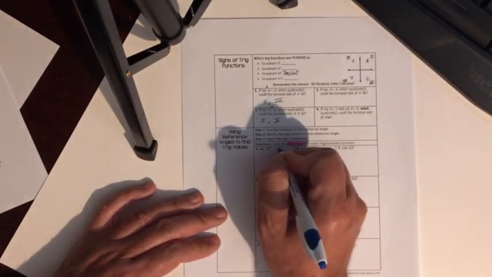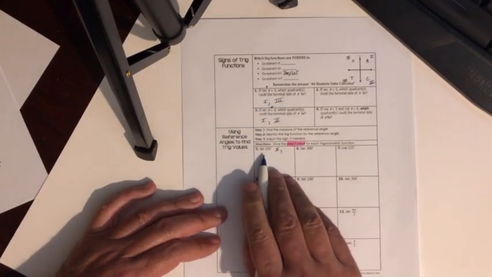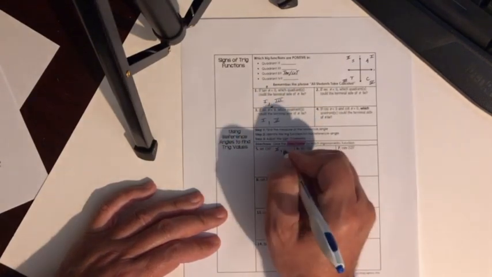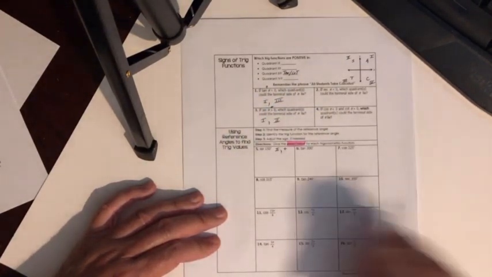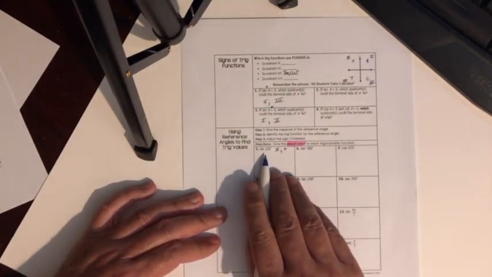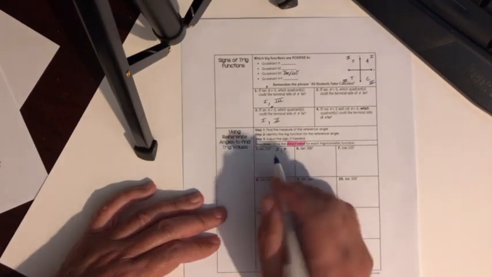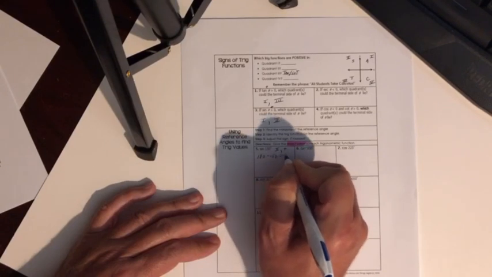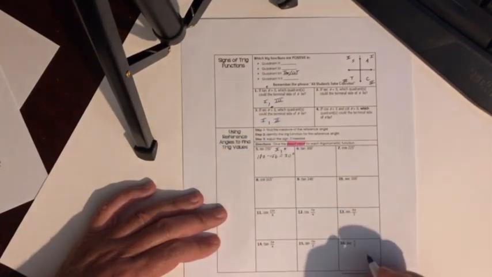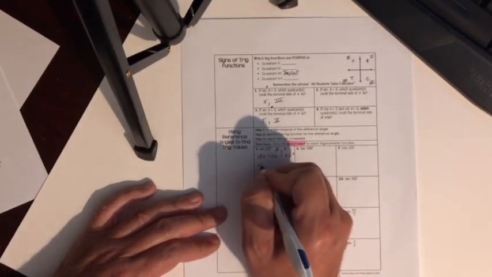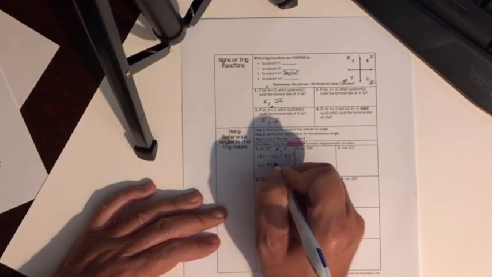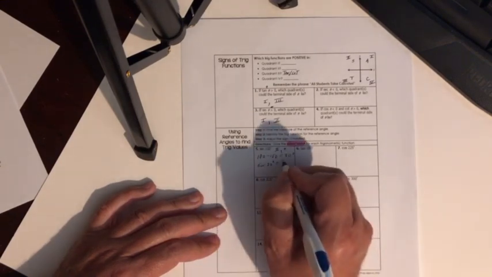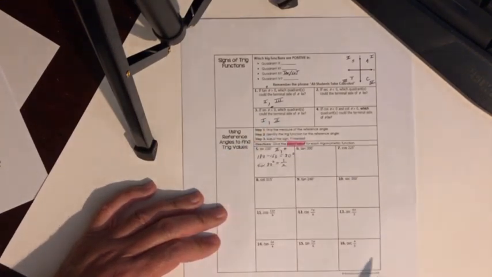So let's put down quadrant 2. And in quadrant 2, is sine positive or negative? It is positive. So I'm going to put positive. Now, how do I find the reference angle for that? Well, I subtract this from 180. So 180 minus 150 is equal to 30 degrees. So we're looking for the sine of 30 degrees, which right now you should have memorized. It's very easy, it's just 1/2.